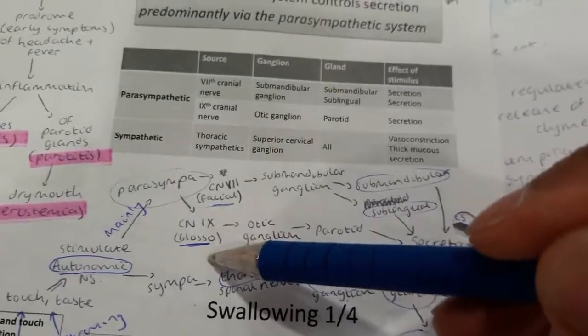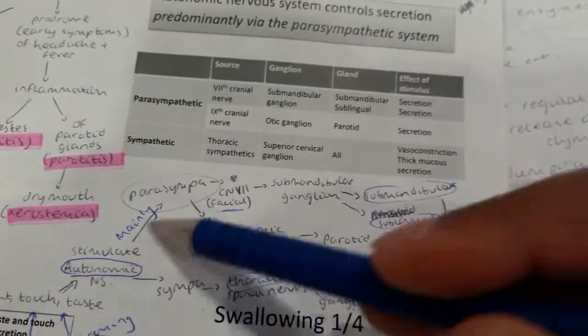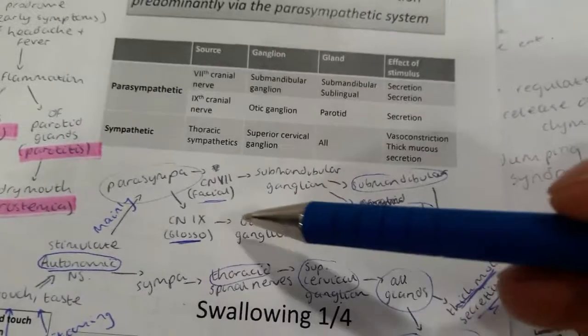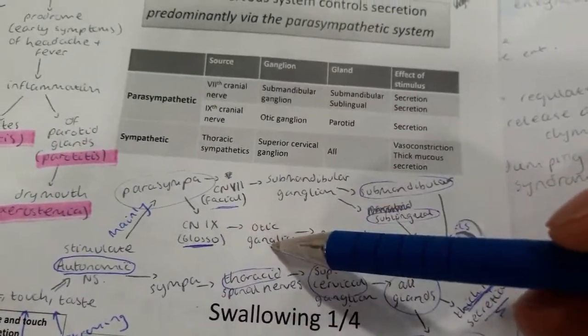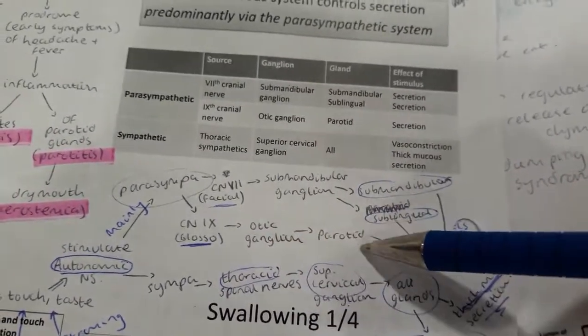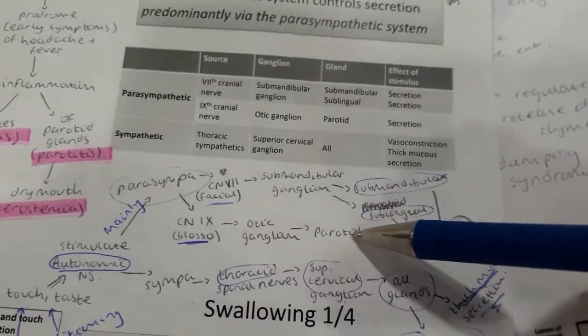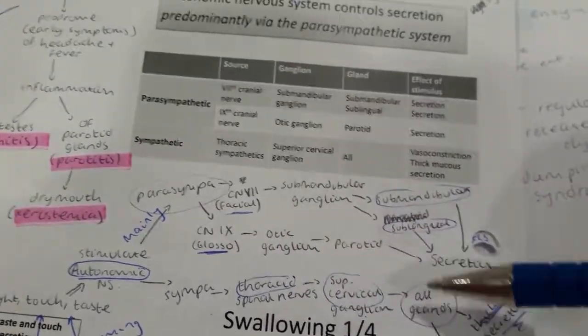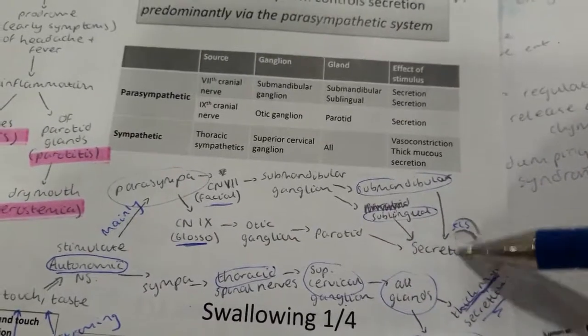The glossopharyngeal nerve, cranial nerve 9, when you stimulate that through the parasympathetic nervous system, it will go to the otic ganglion, which supplies the parotid gland. You can remember that by otic, parotid, OTI, it's the same sound. So that's the parotid gland causing secretion.